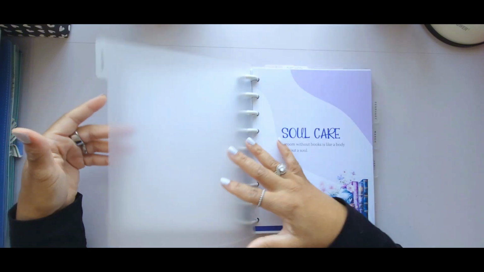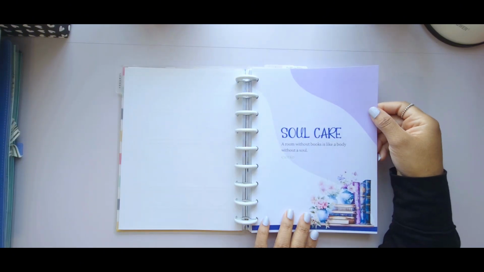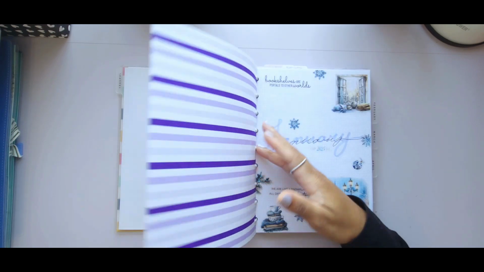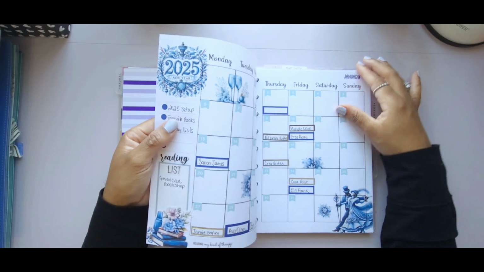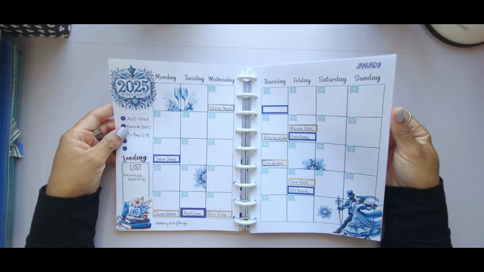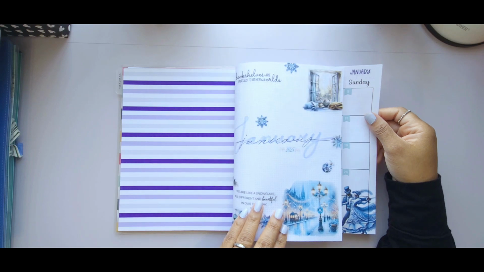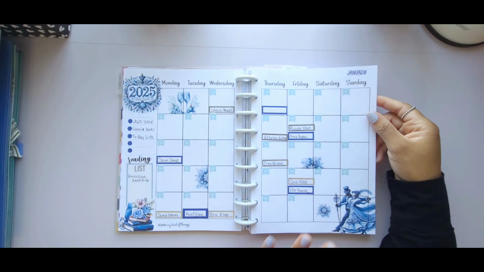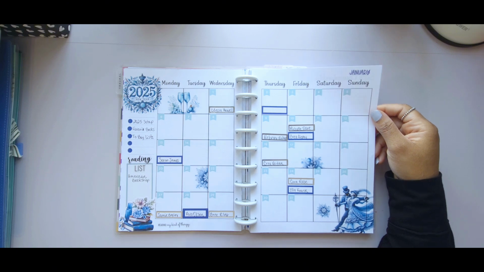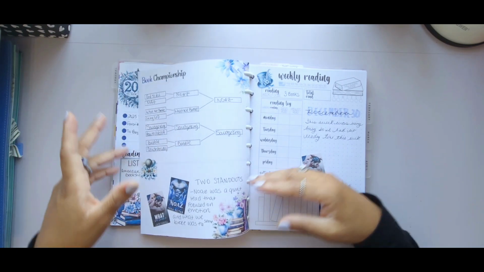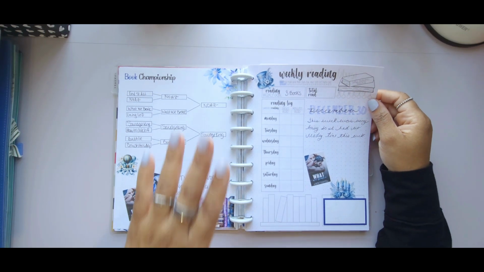And then each month, when I set up each month, I basically have a dashboard, which is a part of my inserts. So this is not Plan, that's my insert. And then I get into a monthly layout, which is my insert as well, because the Plan journal, I don't believe it has a monthly layout. And then I have a book championship, my insert as well.